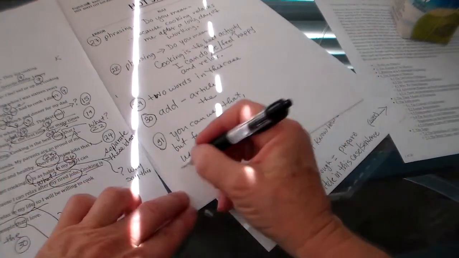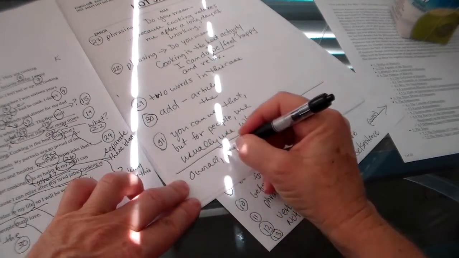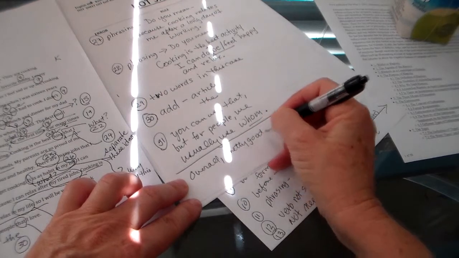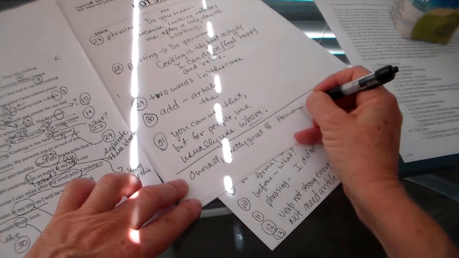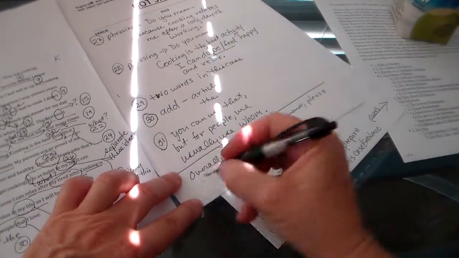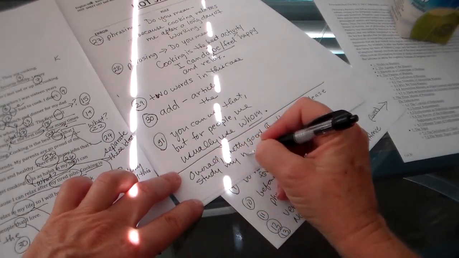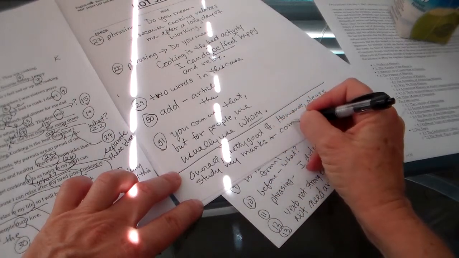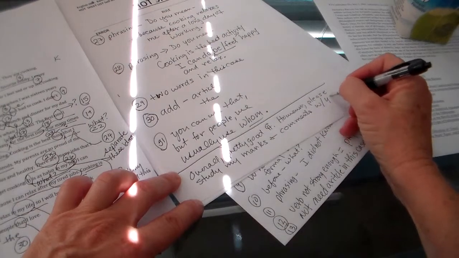Okay, so I'm going to put a little comment here. Overall, pretty good paragraph. However, please study my marks and comments with your tutor.